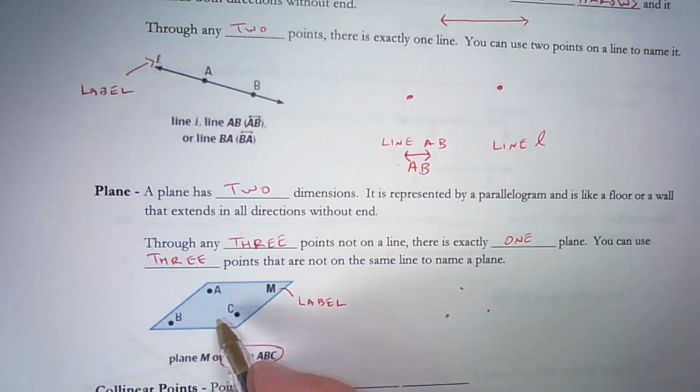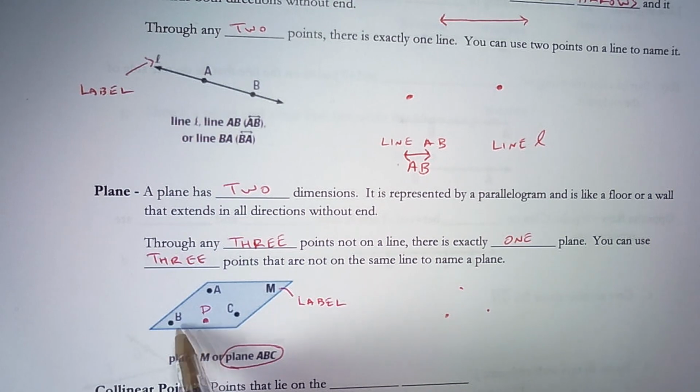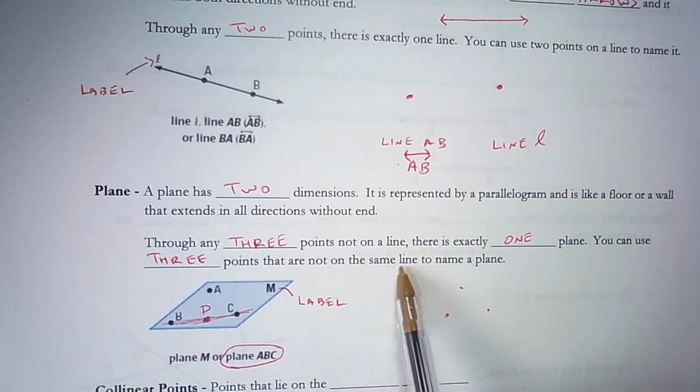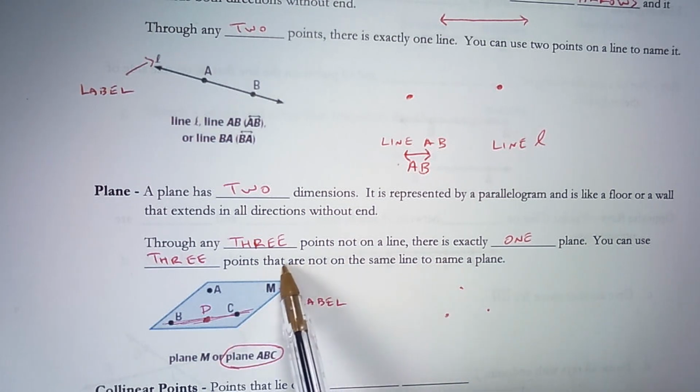Now, if I put a point here and call it D and say that B, C, and D all lie on the same line, I cannot call this plane BCD because they're all on the same line. I could do BAC, BAD, CAD. 2 points can be on the same line because any 2 points, there's always a line that goes through them, but a third point has to be off of that line. So BDC, because they are on the same line, I can't use those 3. Okay, so one of them has to be off of that line.